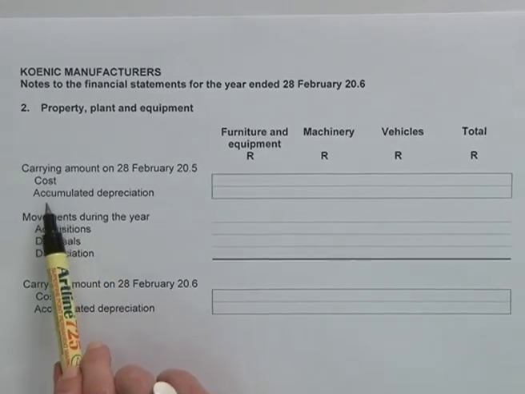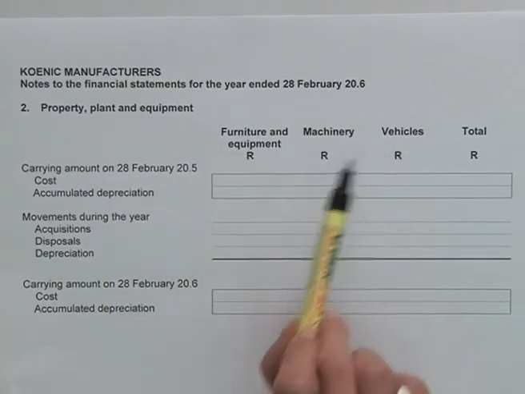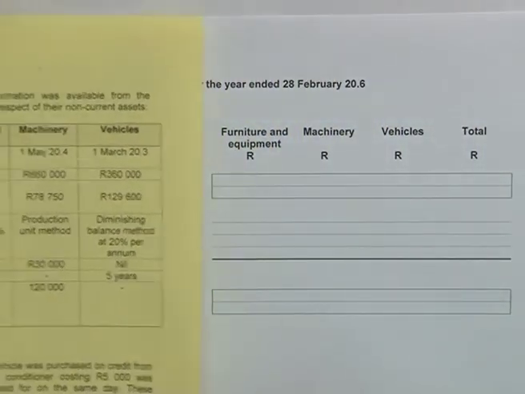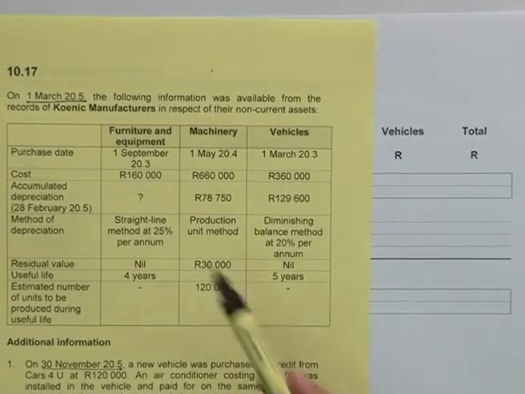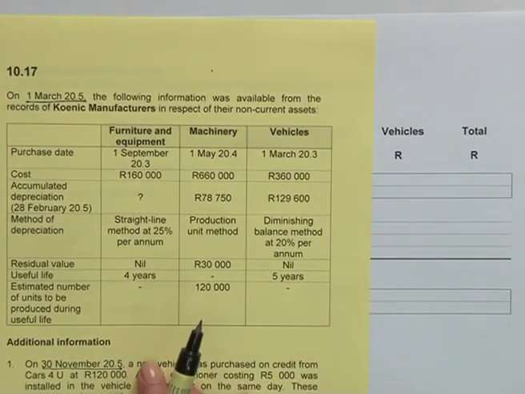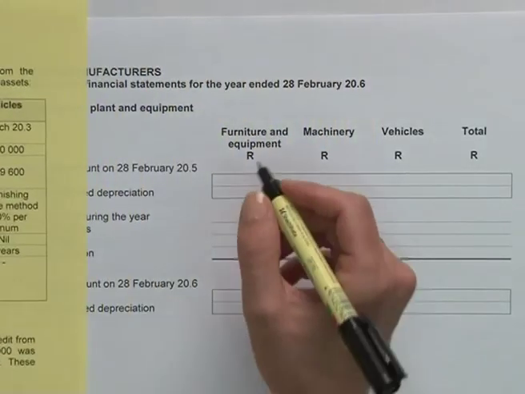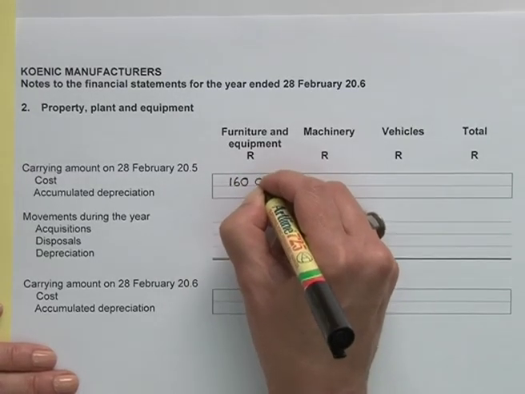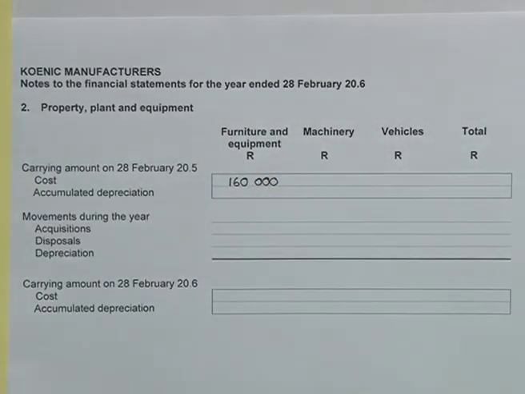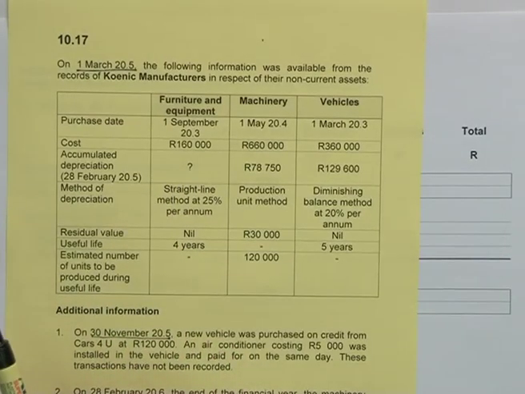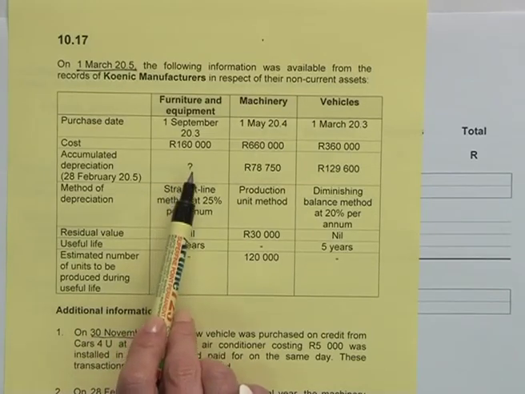So we're going to look for the cost price and accumulated depreciation at the start of the year for furniture, machinery, and vehicles. And most of this information is actually provided in the table in your question. For furniture and equipment, they give us the cost price of 160,000. Remember, this information is on the 1st of March, so I can include that cost price of 160,000 for furniture and equipment at the start of the year. Then in the table for furniture and equipment, they did not provide the accumulated depreciation on the 28th of February 20.5. There we have a question mark. So we still have to quickly do the calculation of that accumulated depreciation before we can include it in our note.